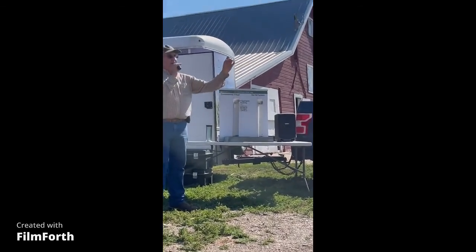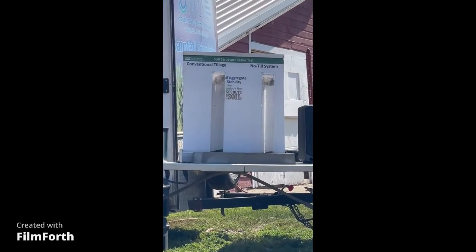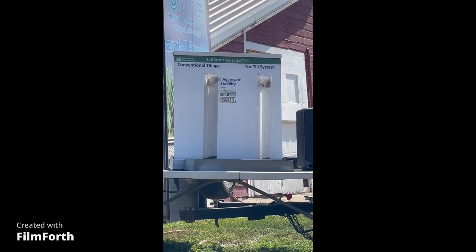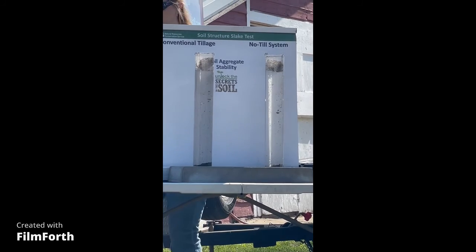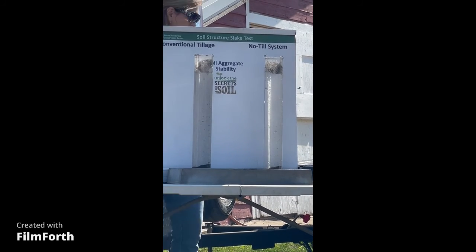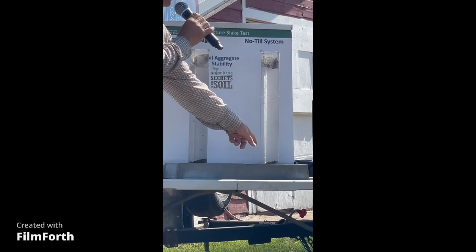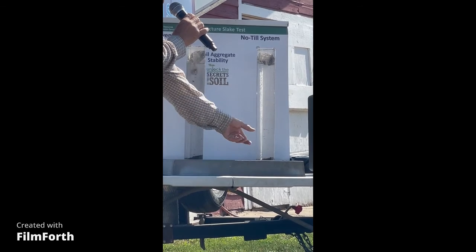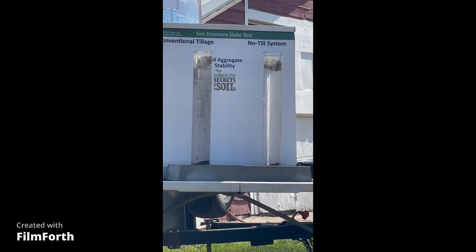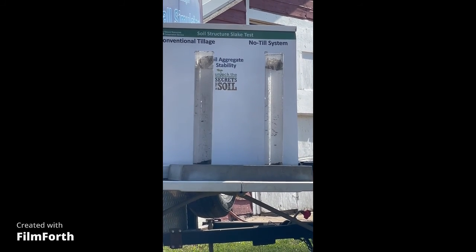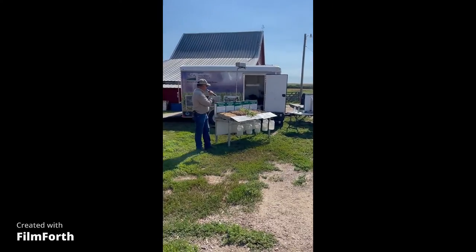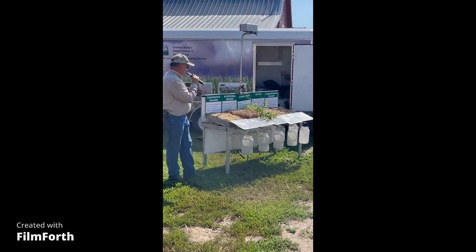Like that thing I was carrying around is what we call a macro aggregate. And it's made up of smaller aggregates. Each one of those aggregates will stay together almost indefinitely in water like that. And if you come up here later and look at the bottom, you'll see little cottage cheese in the bottom, whereas this one will look like just a pile of soil probably. And you can see on the back what the management is.